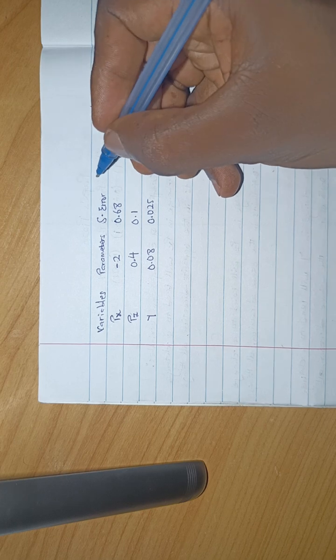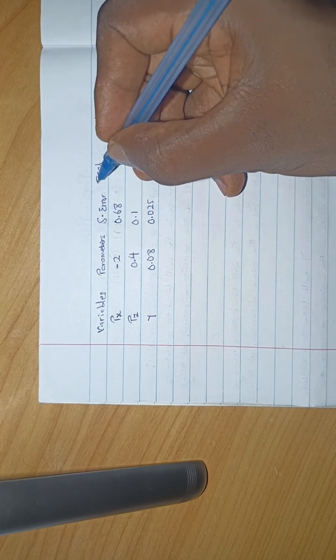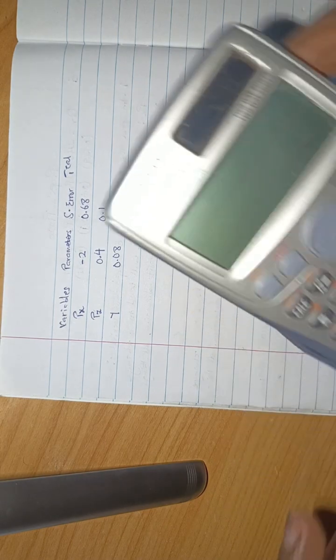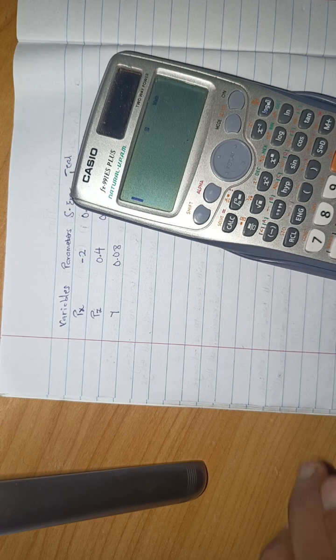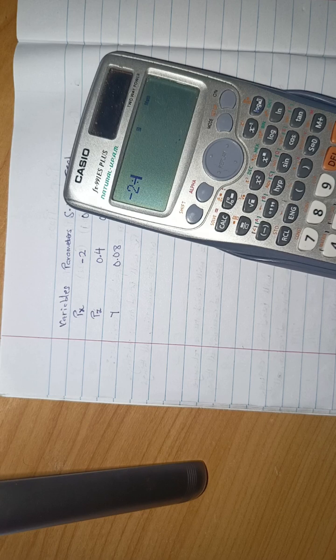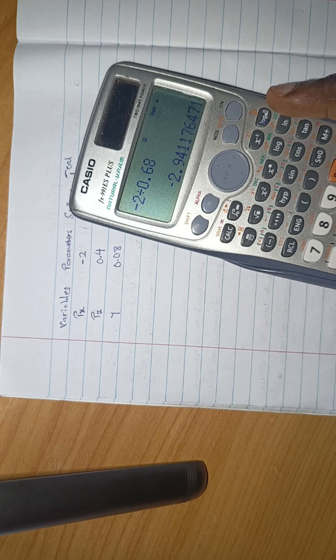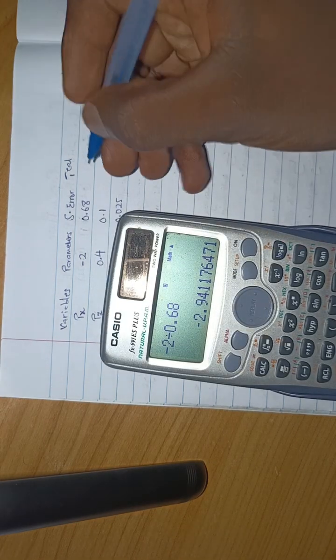Then we have the tcal. Let's do the tcal together. The tcal, we said, is the coefficient divided by the standard error. So the first coefficient 0.2 divided by the standard error 0.68 gives 2.94.